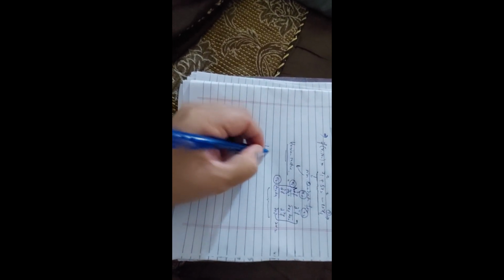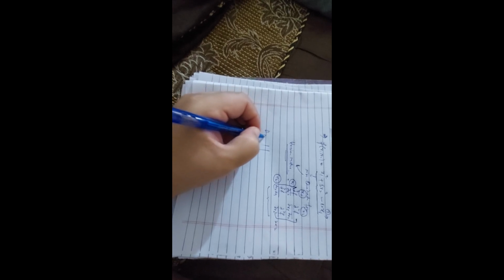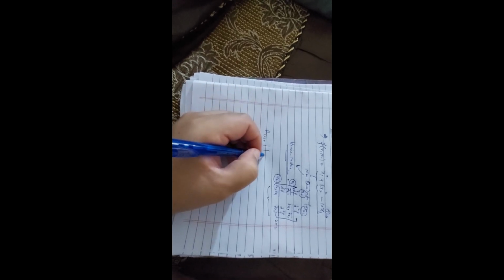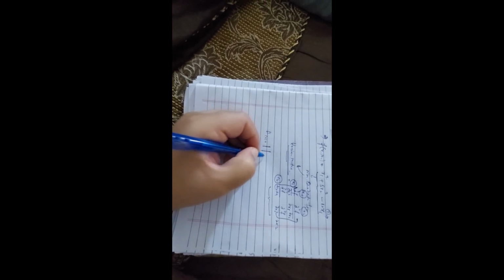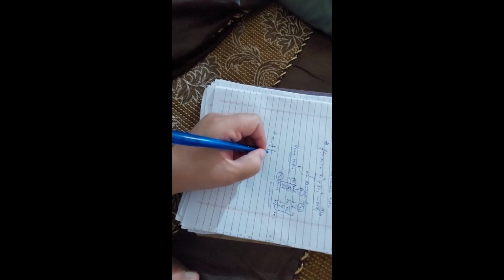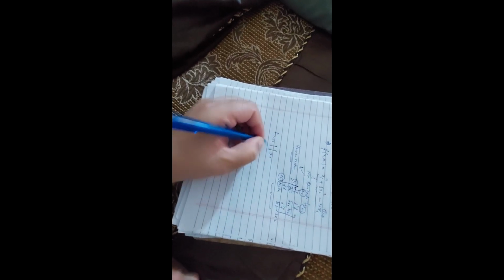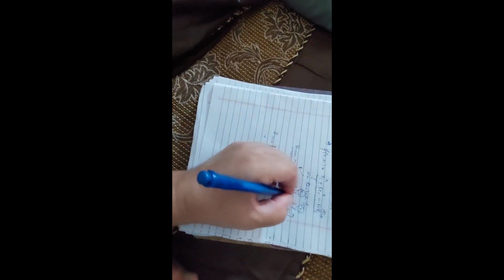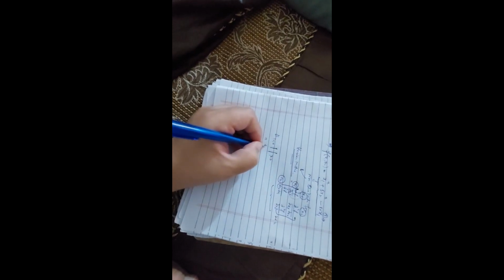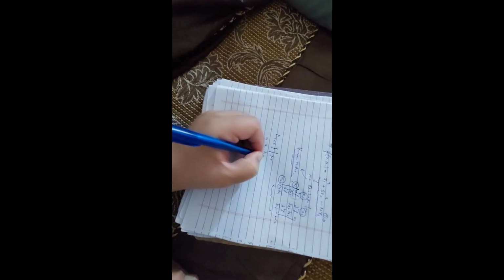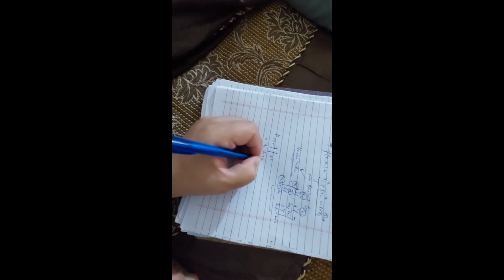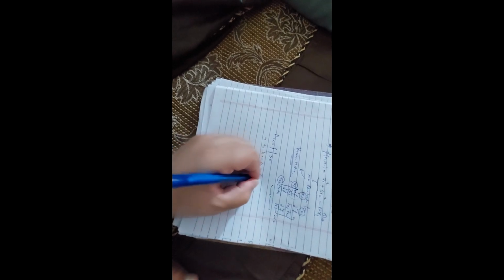If you find the determinant of H of x, and it is greater than 0, and the first minor d1 is less than 0 and d2 is greater than 0, it means that it has alternating signs.